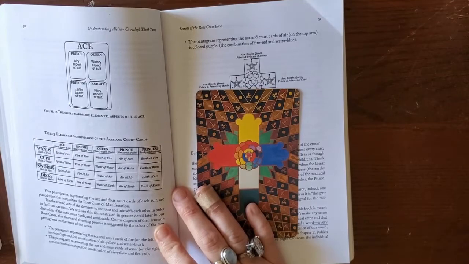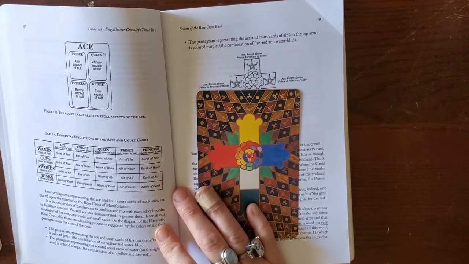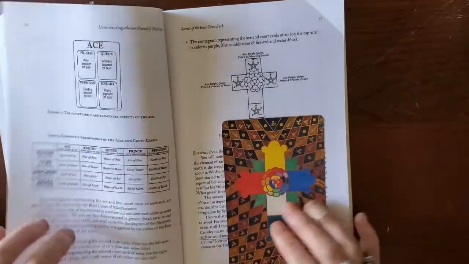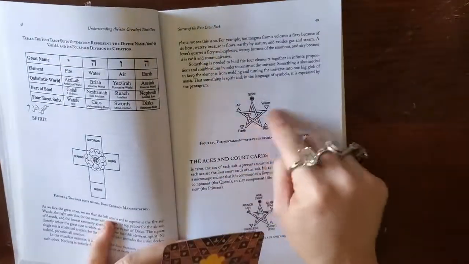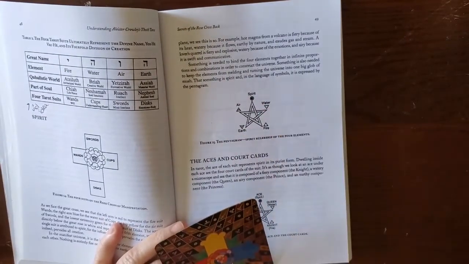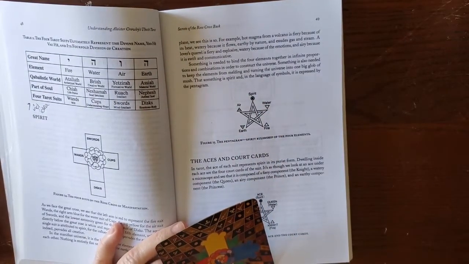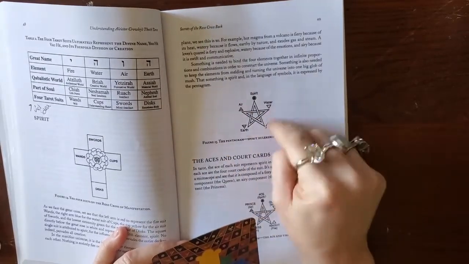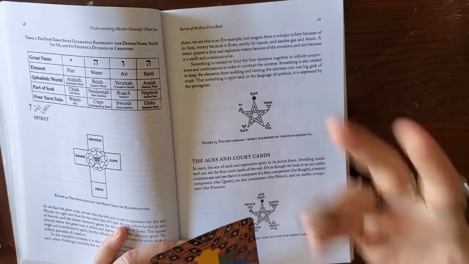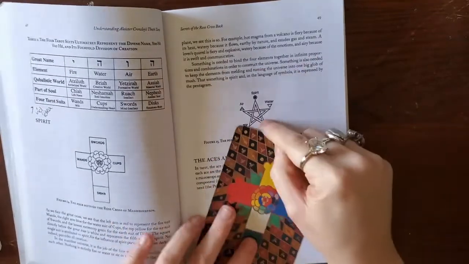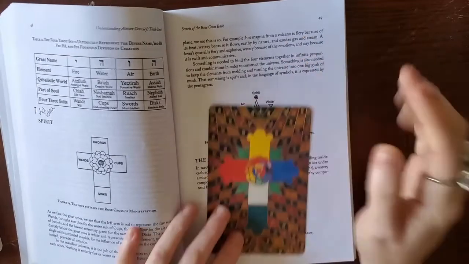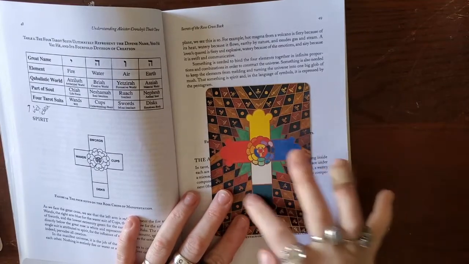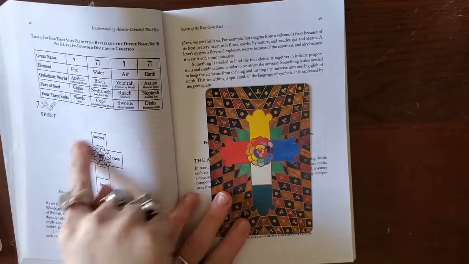Those are beautiful correspondences to have on the court cards themselves, but as a way to condense that information into a symbol, the Hermetic Order of the Golden Dawn used the pentagram to represent these cards. So it's the ace and the 4 courts of that respective suit, and each pentagram lays on top of these squares.